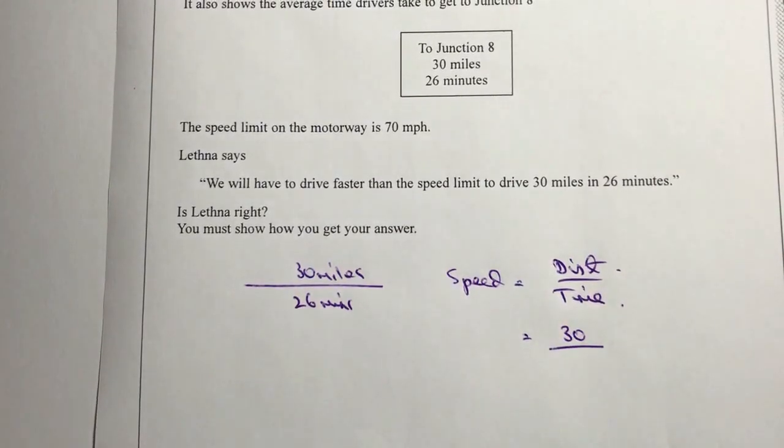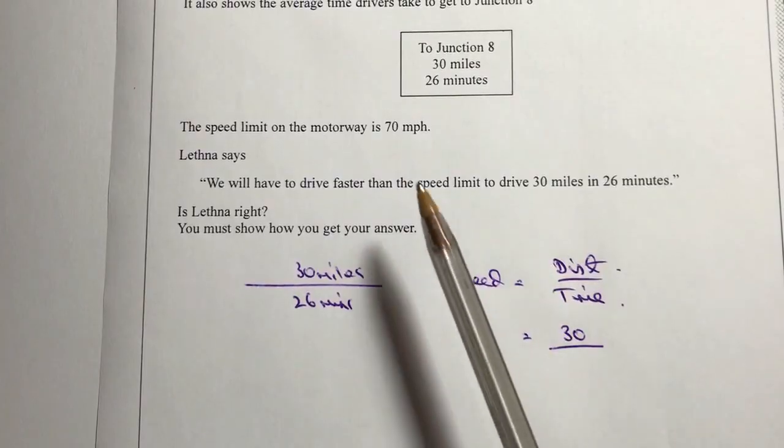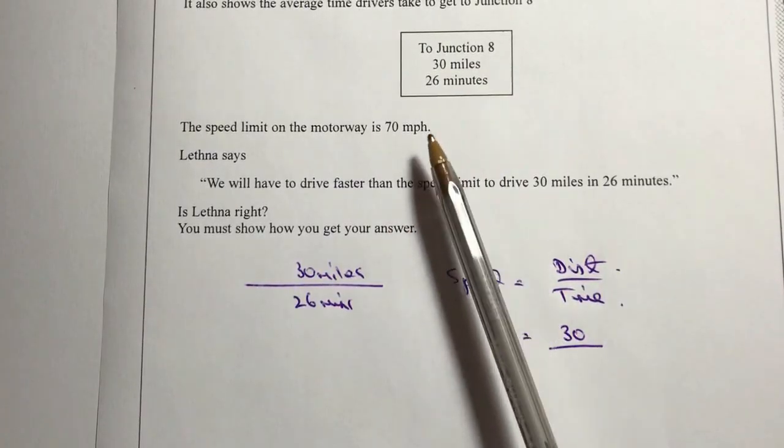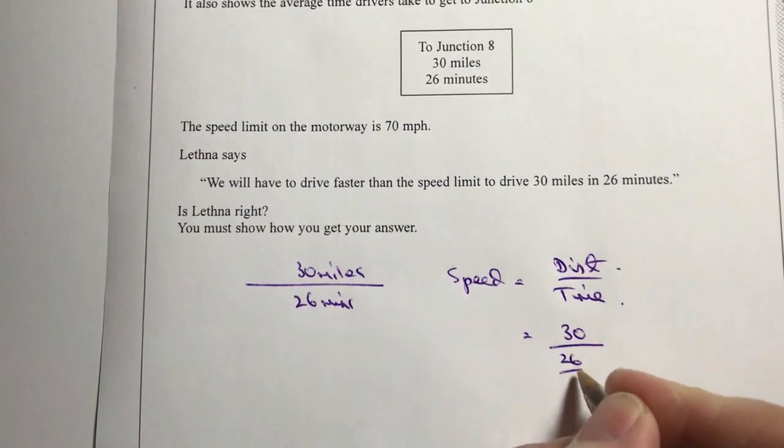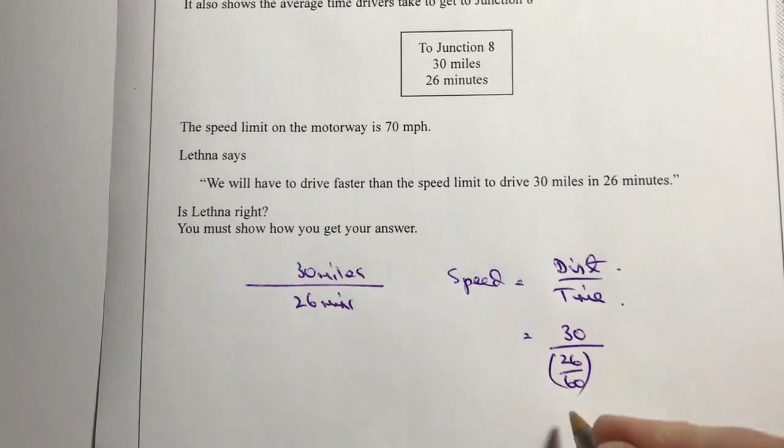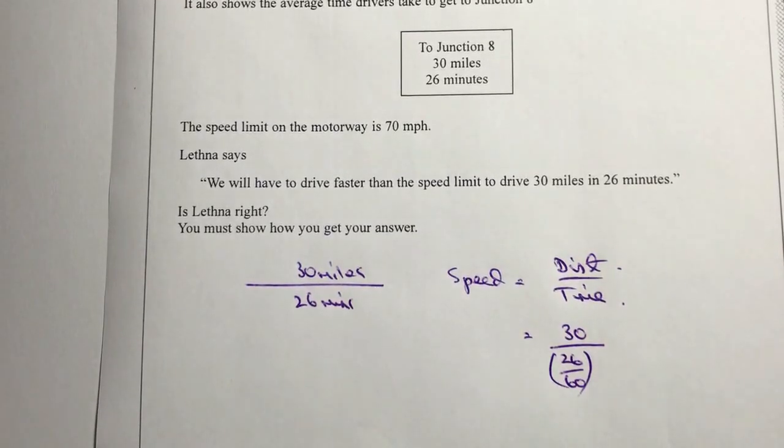Now the time is a little bit different because I've actually got 26 minutes, but I need it in hours. So you appreciate that 26 minutes is the same as saying 26 out of 60, because there's 60 minutes in an hour. So 26 out of 60 will give me my value in hours.